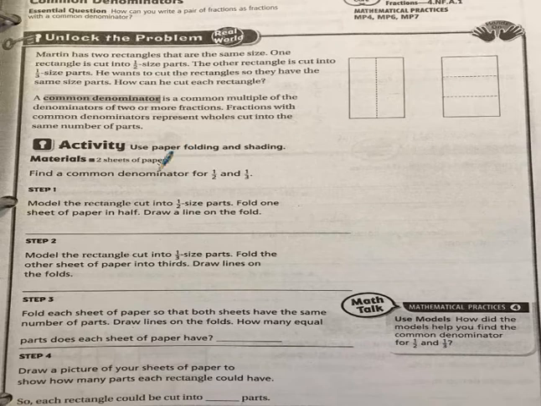But that's if you have the same fraction. We're going to get into a situation where we're talking about 1/2 and 1/3, and obviously those denominators aren't the same. So we have to figure out how we can make those denominators the same. It says you might need two sheets of paper, one that you can fold in half, and another one that you can fold into thirds, like a trifold brochure.